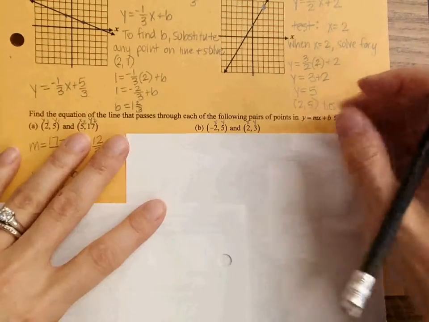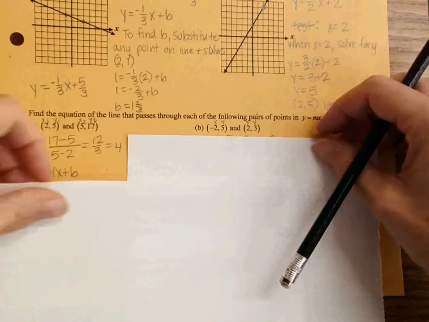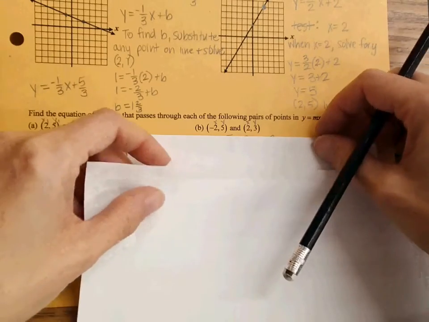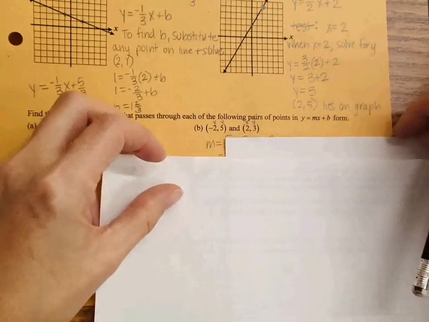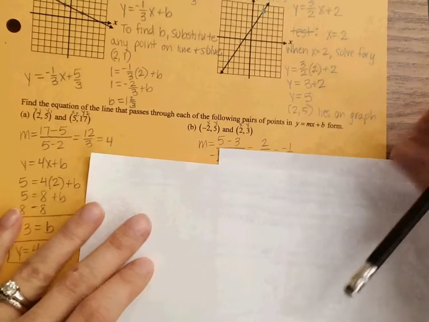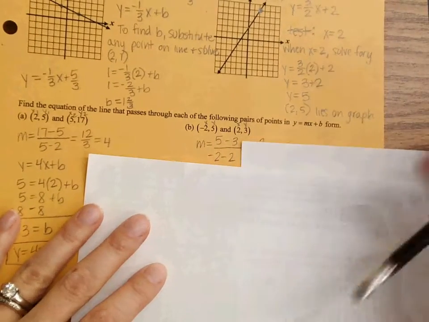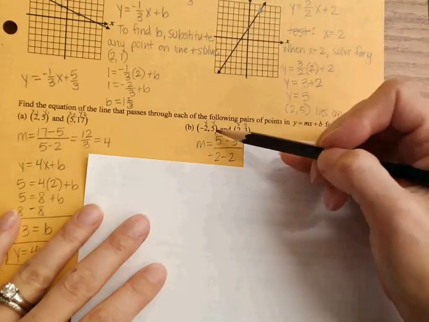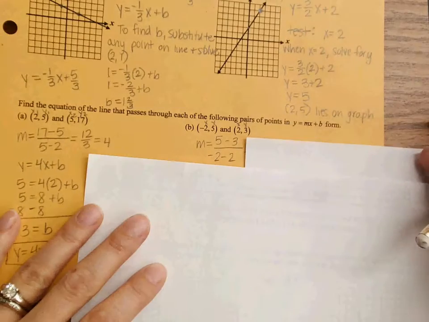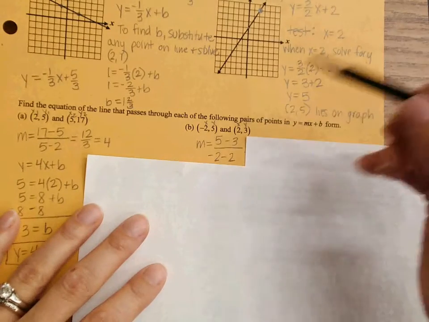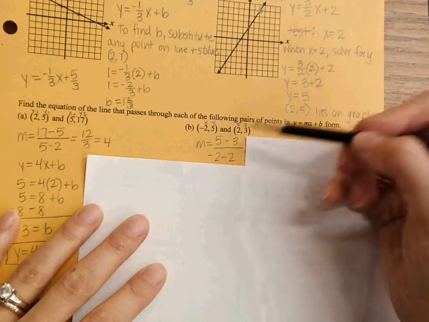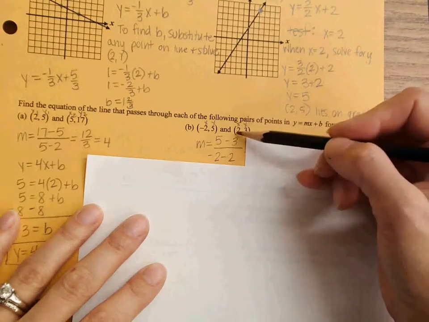So what I'm going to do this time on this one is put 5 over negative 2 first. Minus is a part of the formula, and then 3 over 2.